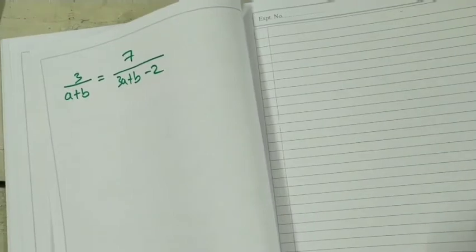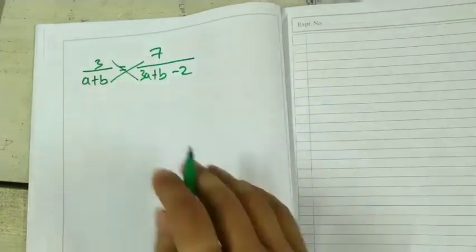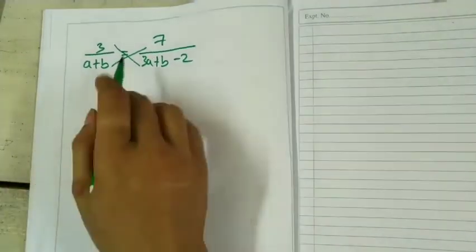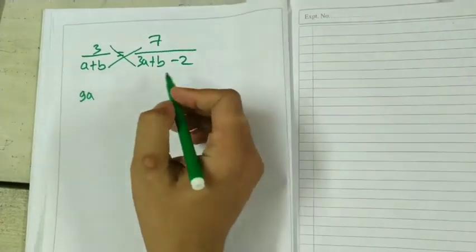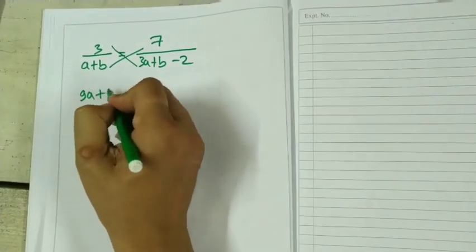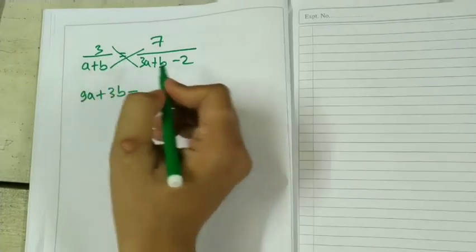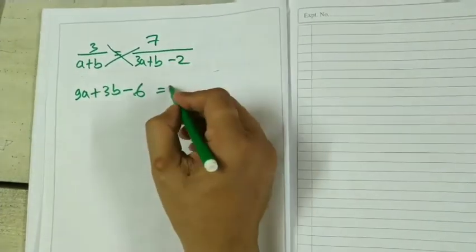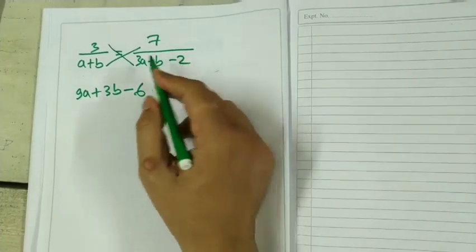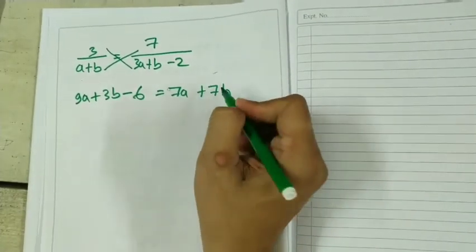Now what we have to do? We have to do the cross multiplication here. Okay, now if we do the cross multiplication, how much we are going to get? So 3 into 3a, so it will become 9a. Next 3 into b, so 3b minus 3 into 2, 6. Similarly here also 7 into a, we are going to get 7a plus 7 into b, 7b.